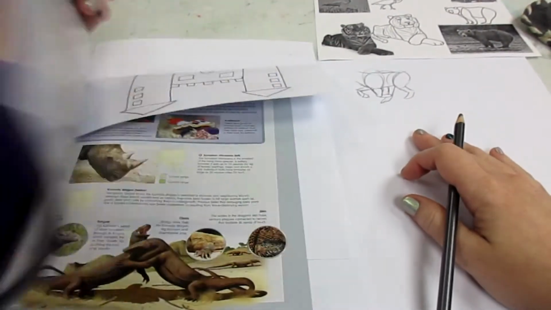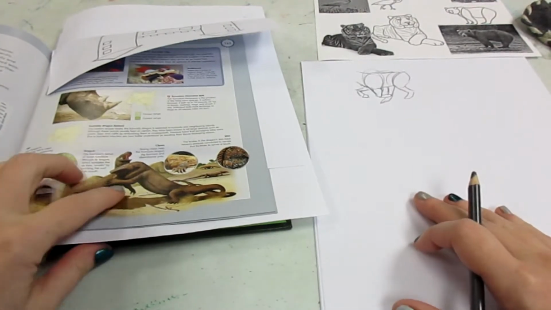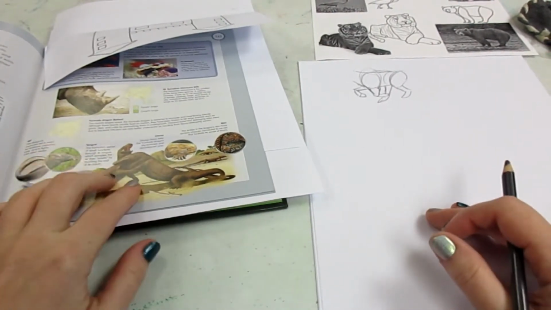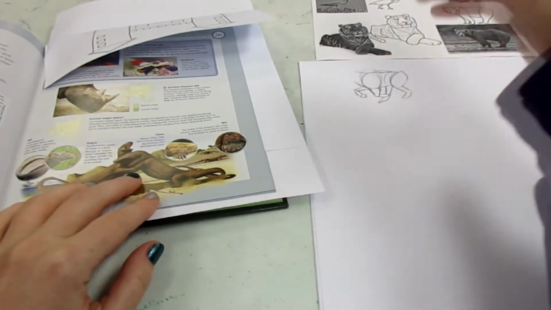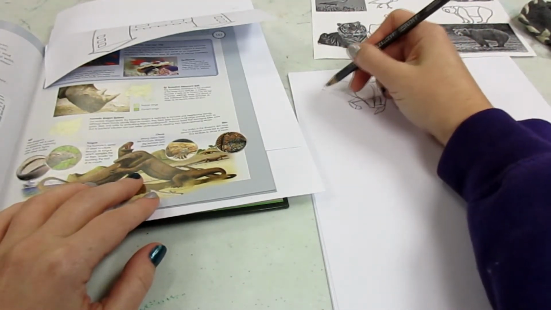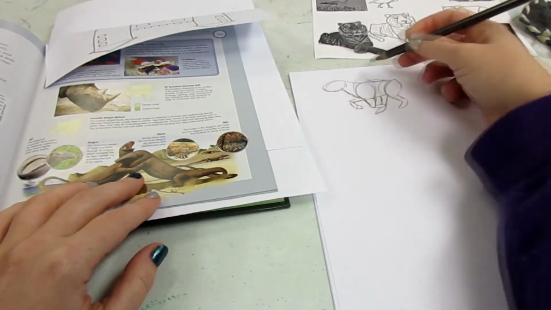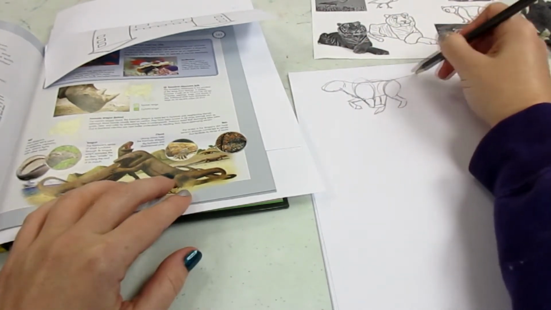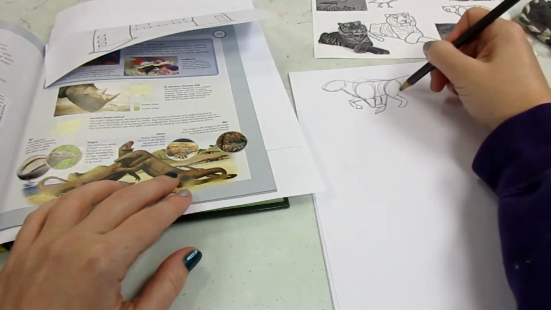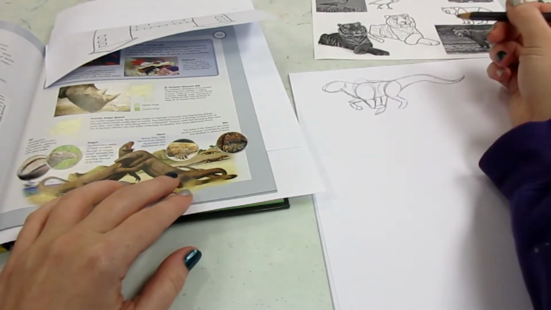If I look at real animals, okay, how about these Komodo dragons? If I look at real animals, I can get ideas that will help me build my imaginary creature. Komodo dragons have this, and then they have a tail. It's starting to look like a dinosaur, which makes sense for a dragon, right?